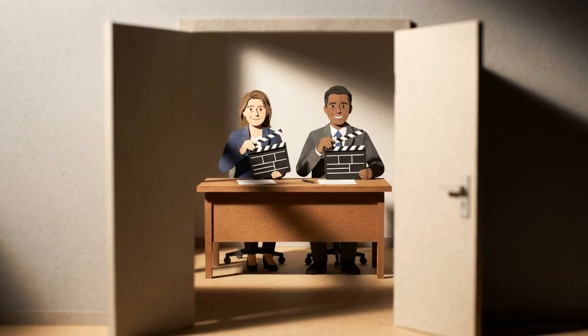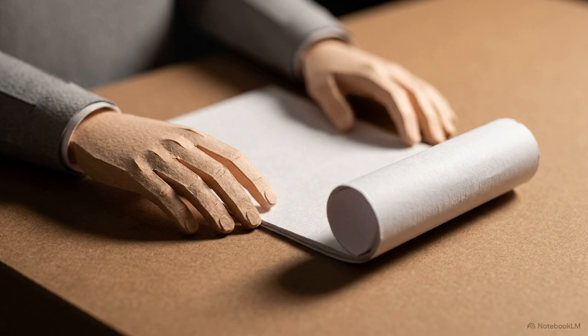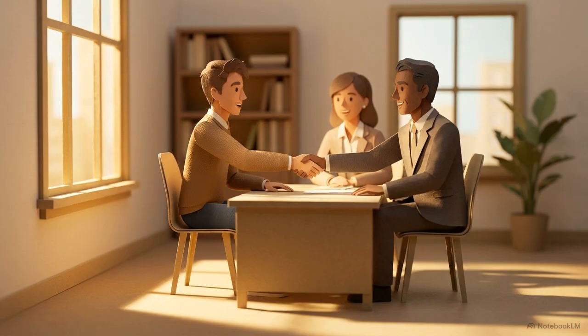When you walk into that room, remember that you are an actor in a collaborative scene. Use your survival tricks, stay in the moment, and you'll find that you have everything you need to succeed.